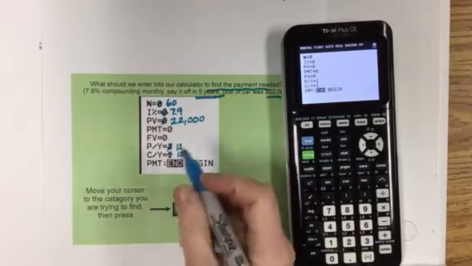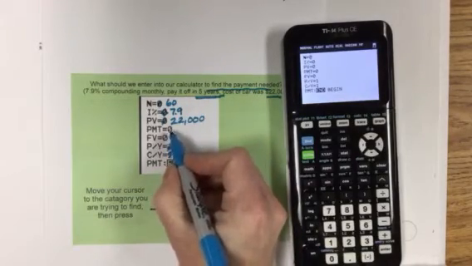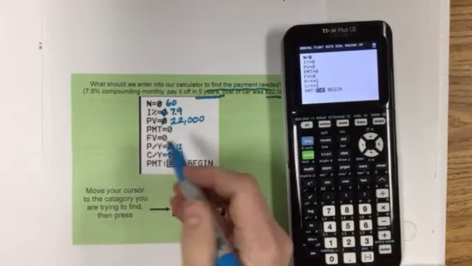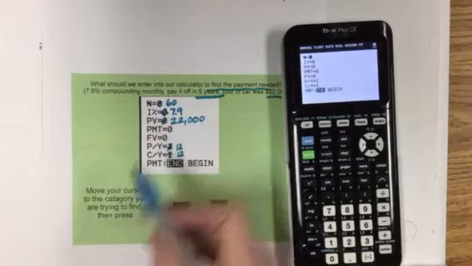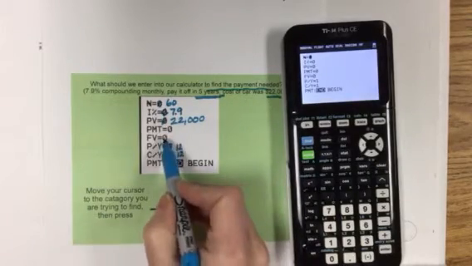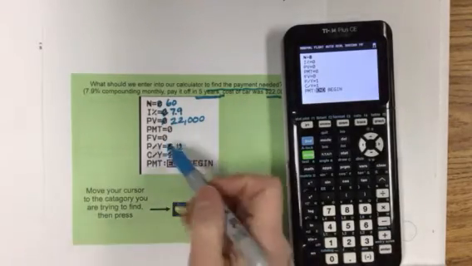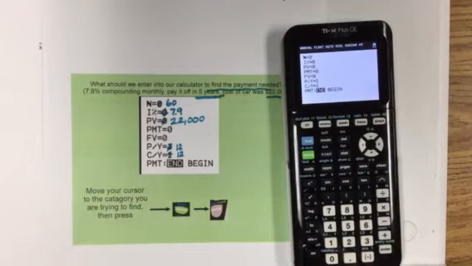The payment, that's what we're trying to find out. Find the payment needed. Now, on our calculator, we can't make this anything other than 0. You can't leave it blank. So we're going to leave the 0 there for now, and we're going to come back and figure that out later. 0 is the final value, which is, we want to pay off everything.